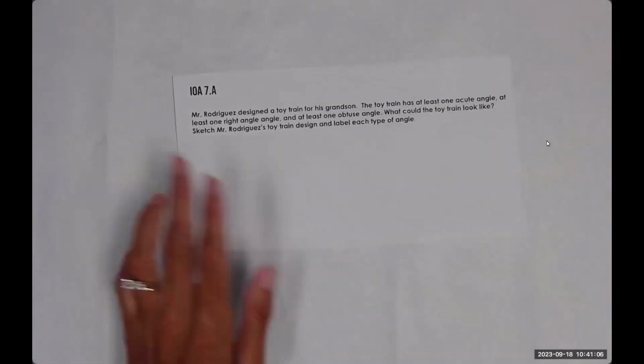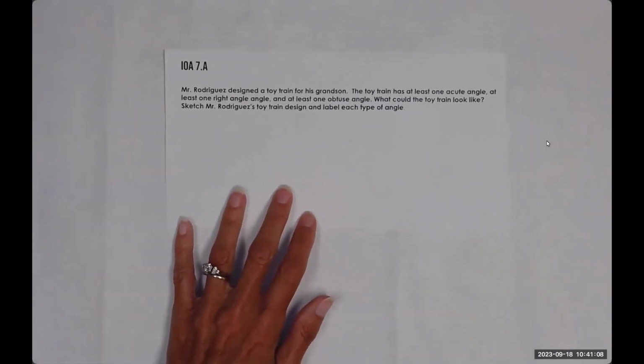Last, students might be given a scenario, an abstract scenario, where they are trying to demonstrate their knowledge of angles, where they're going to show that they know which angles are right, acute, and obtuse, as well as describe them and draw them.